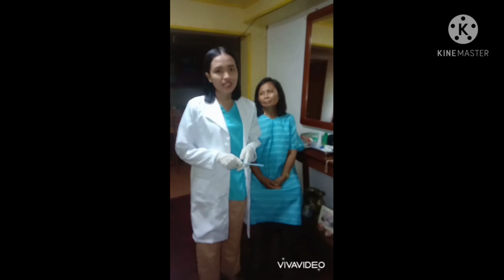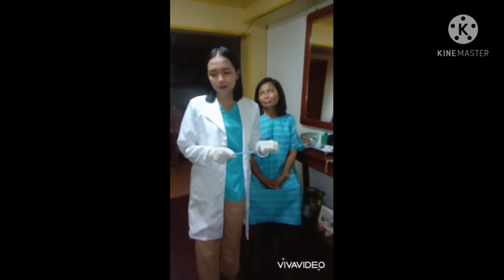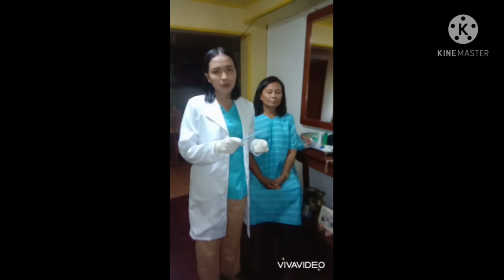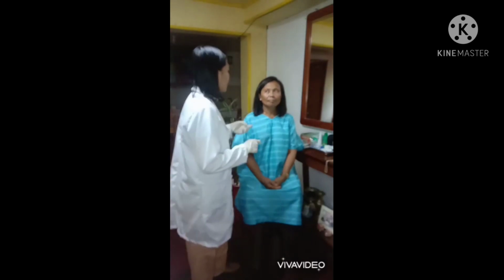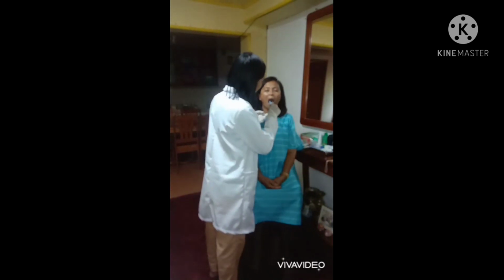Then we are going to place the tongue blade on the side of the patient's mouth. Then instruct her to push it away, as if this is a tongue blade. Okay, open your mouth now.